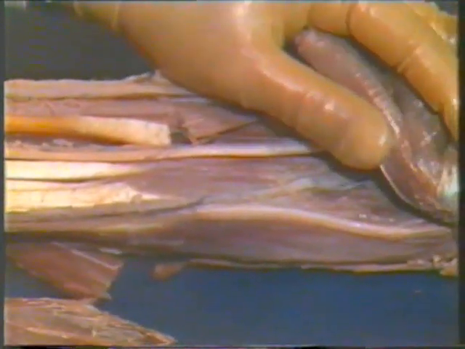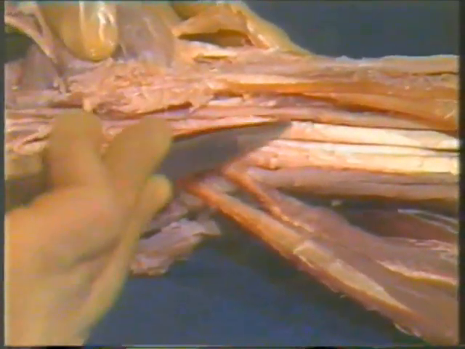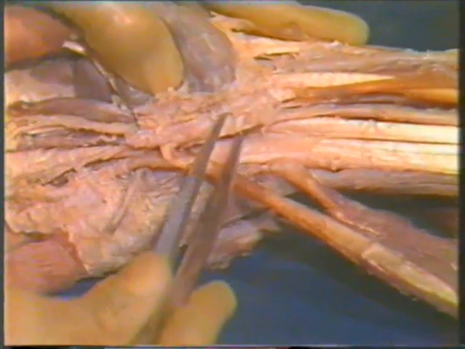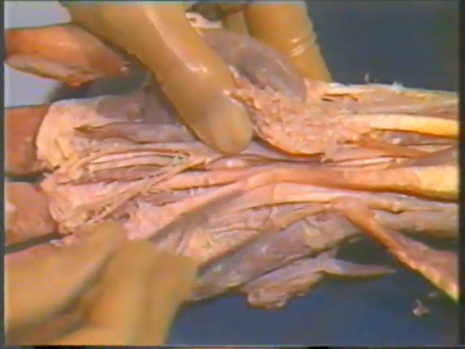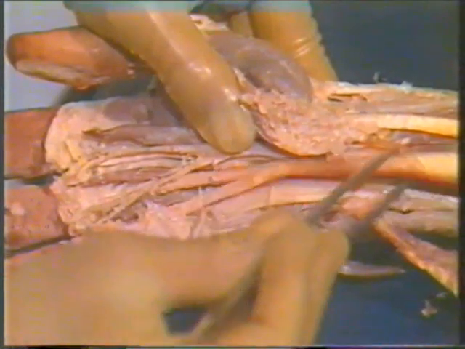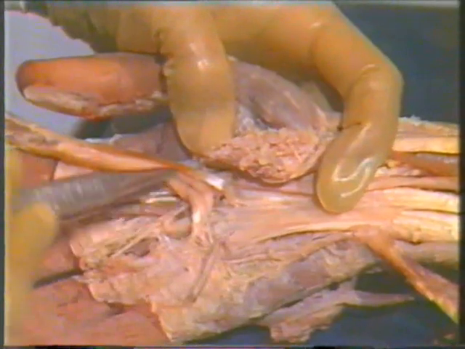The four tendons of the muscle pass in the carpal tunnel deep to the flexor retinaculum and spread to the medial four fingers, accompanied by the tendons of the flexor digitorum superficialis.